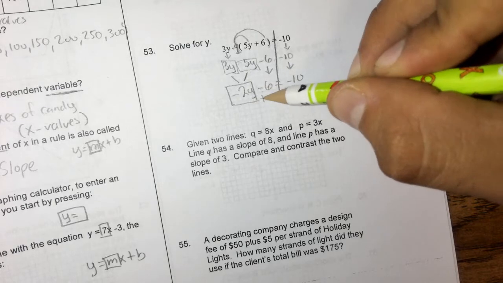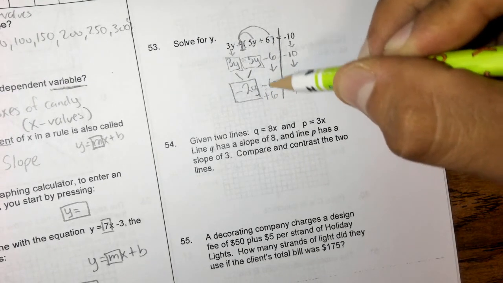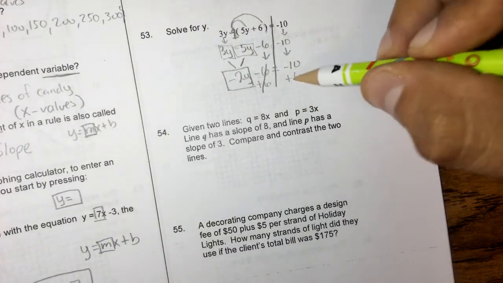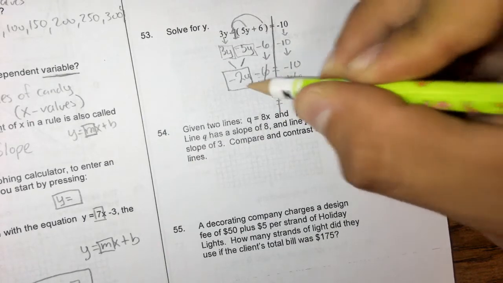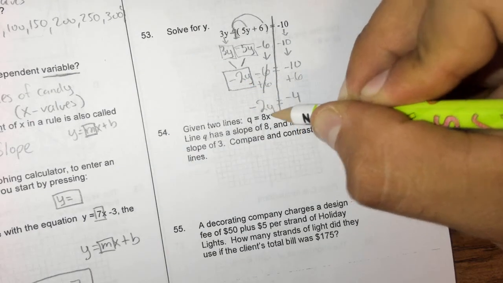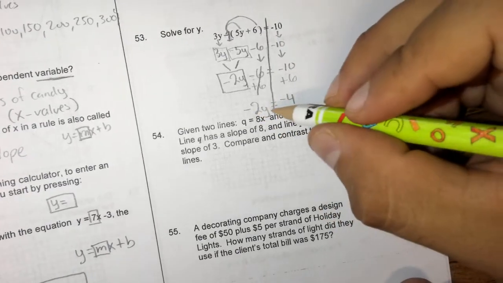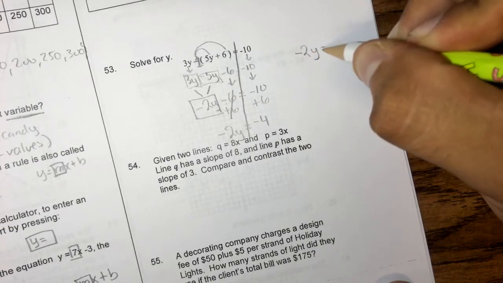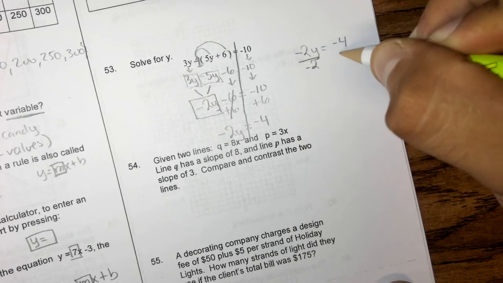The way that I get rid of -6 is going to be +6 on both sides. My +6 and my -6 create a 0 pair, and that cancels out. -10 plus 6 is going to give me -4. So now I have -4 equals -2y. And my last step is going to be to divide by -2. I'm going to take my step over here since I don't have enough space for it. So -2y equal to -4. My last step is to divide by -2.